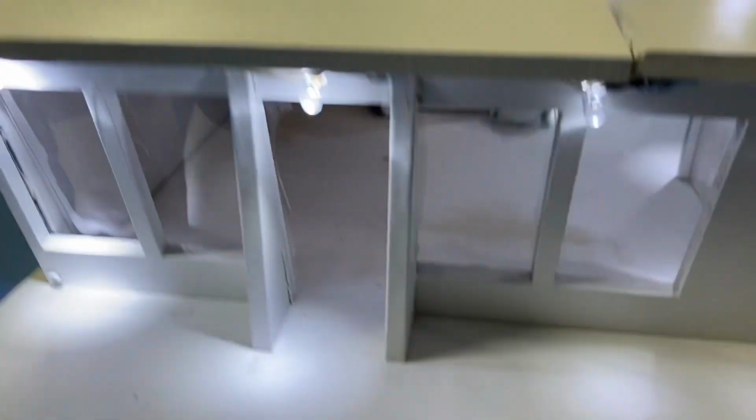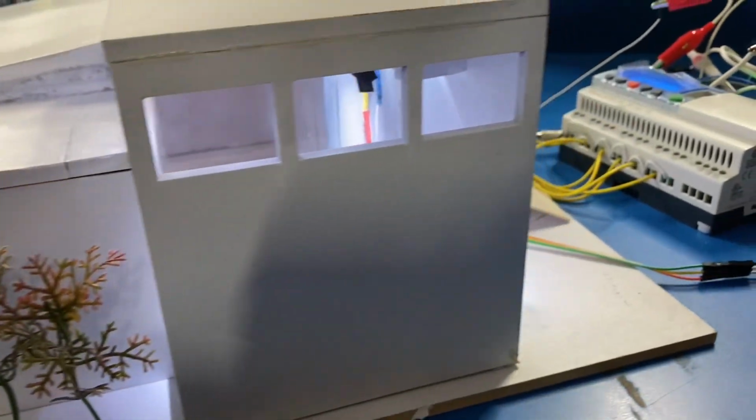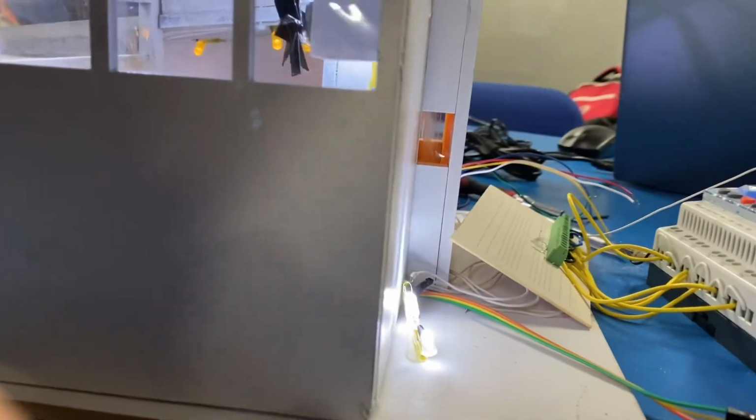At this moment, we only have the main room, the dining room, the bathroom, and the yard. There's a little demonstration when the lights are on or off in the house.